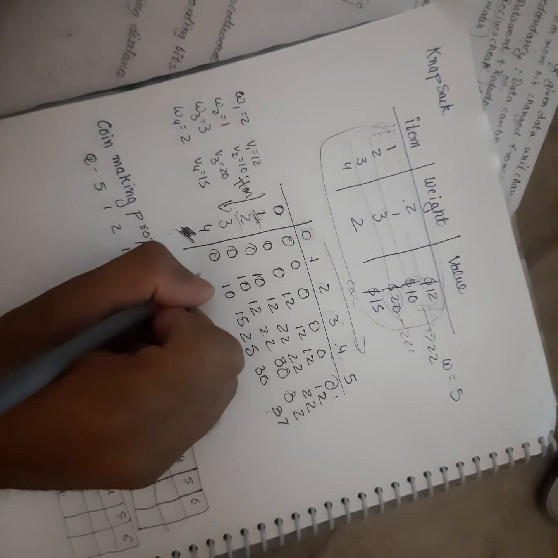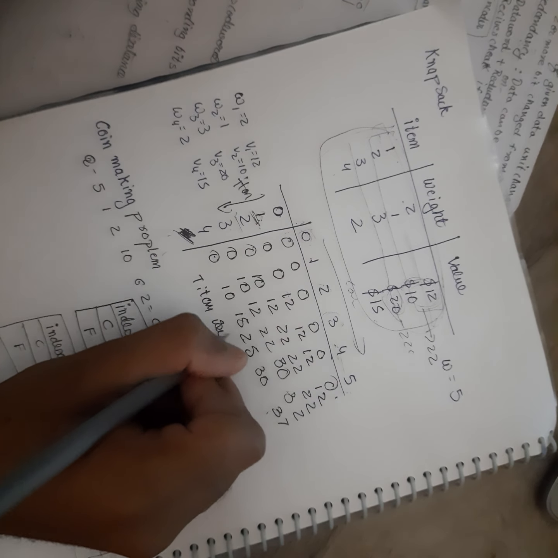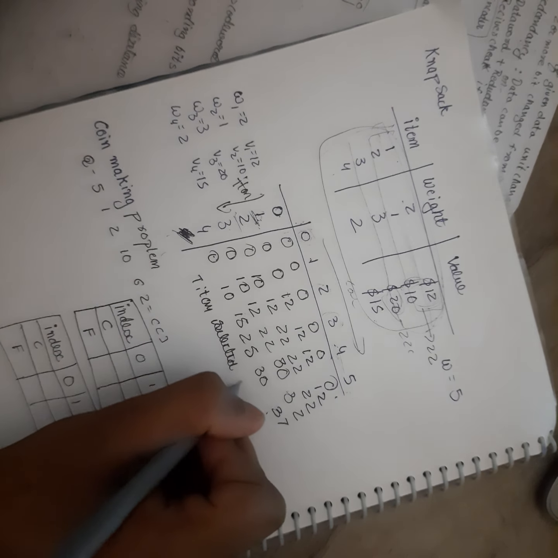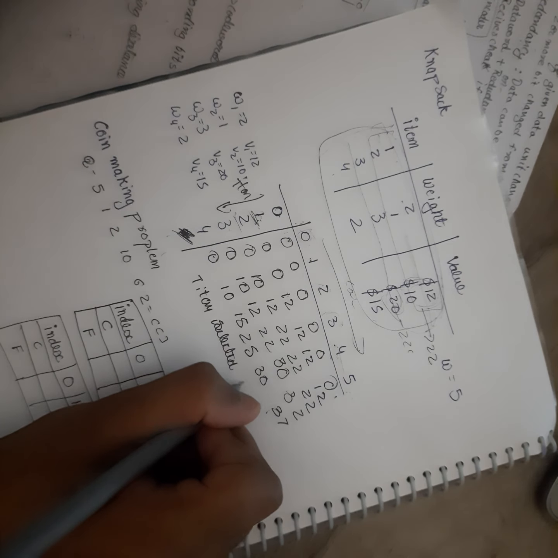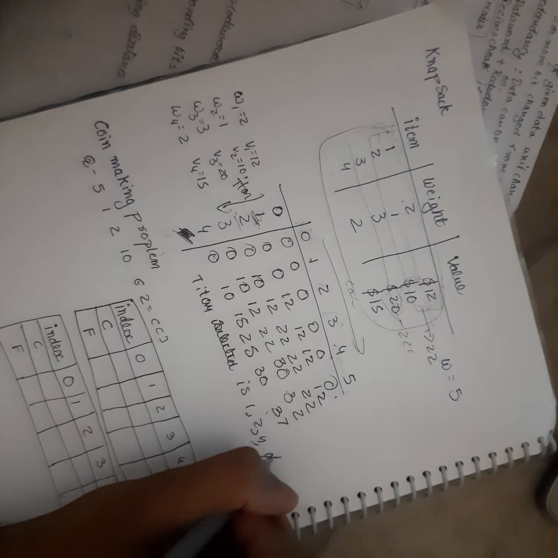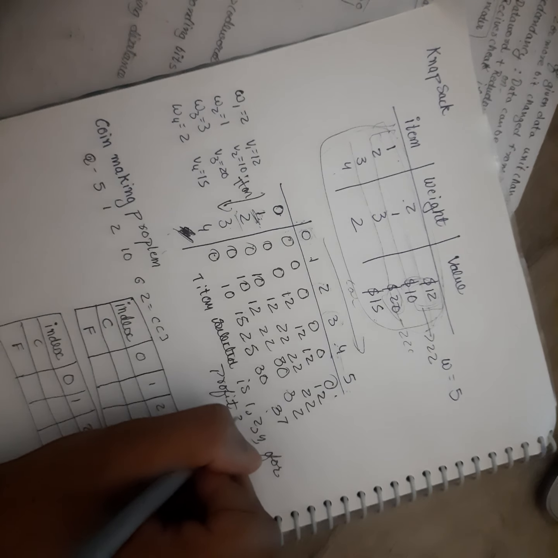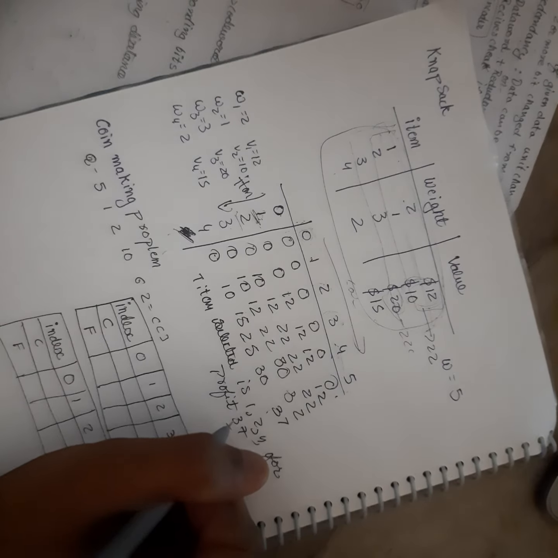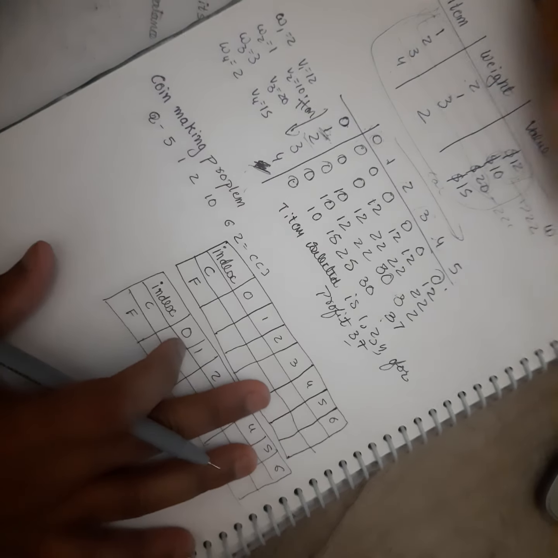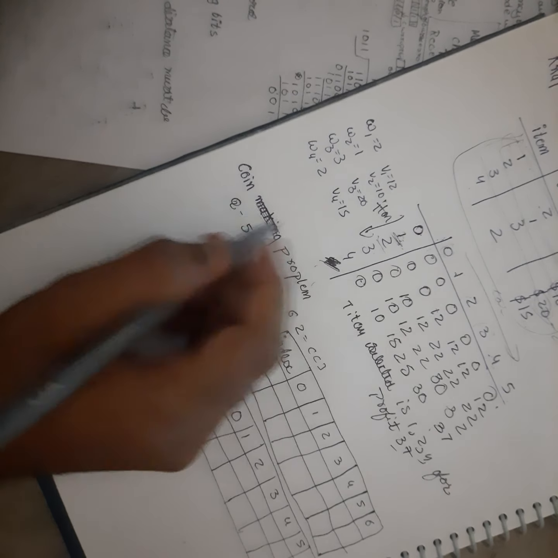So in the end you should write items selected is 1, 2, 4 for profit 37.